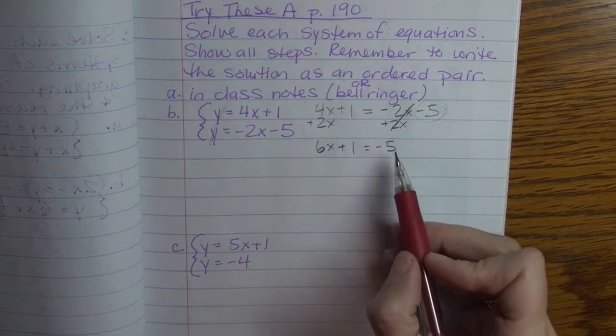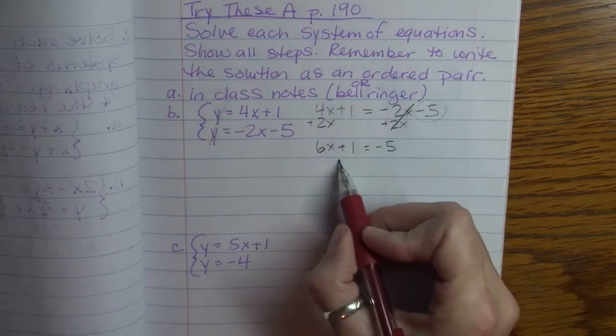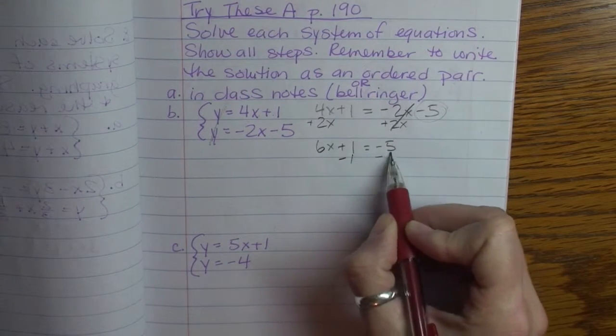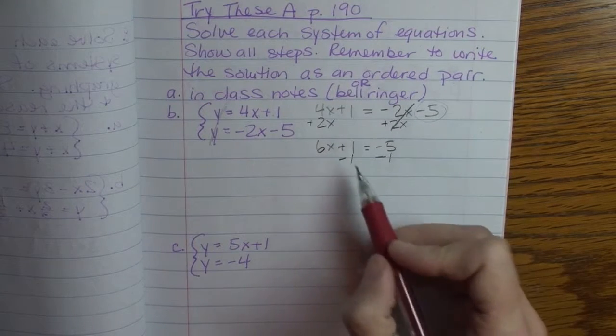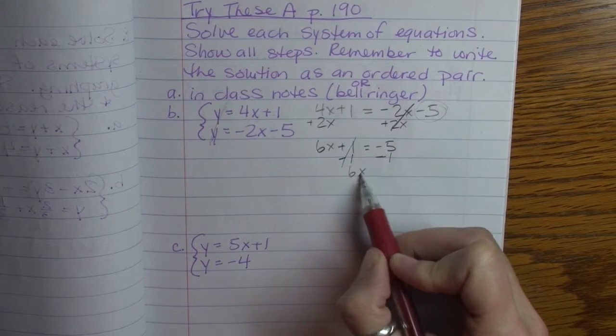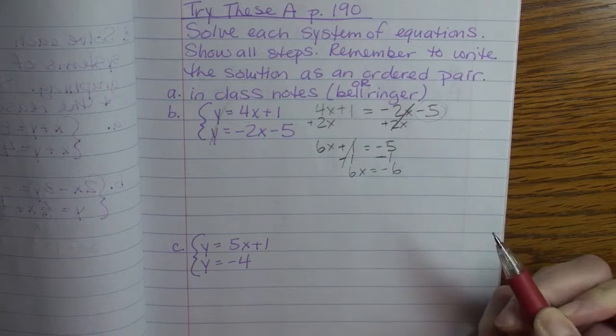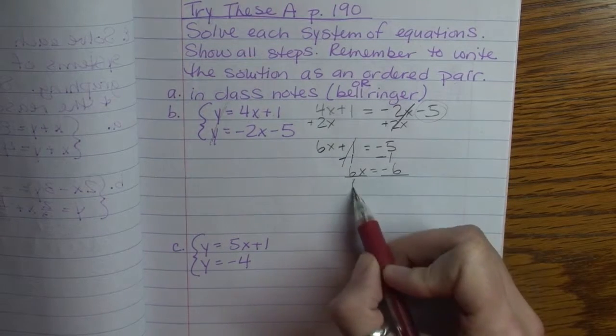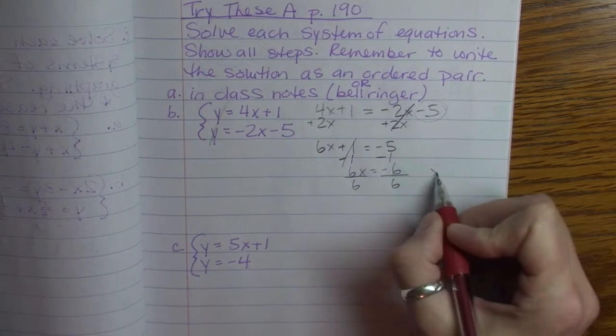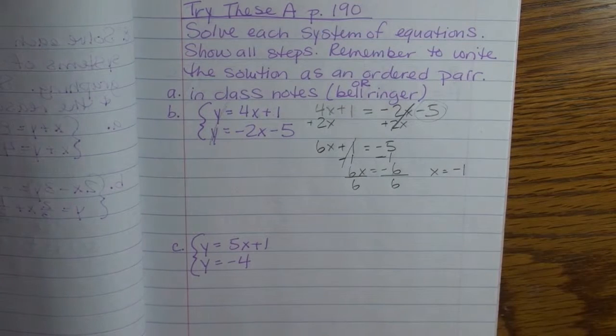Excuse me. So now I have all my variables together. I need to get all the constants on the other side. So that means that I have 6x equals negative 6. And I can divide both sides by 6. That will give me x equals negative 1.